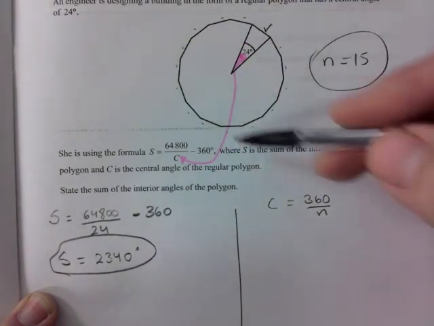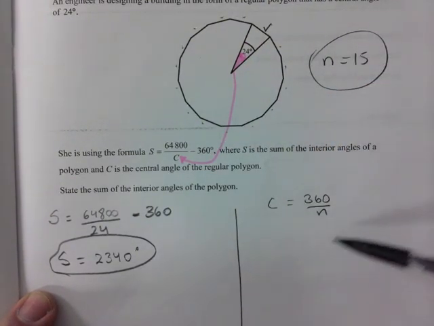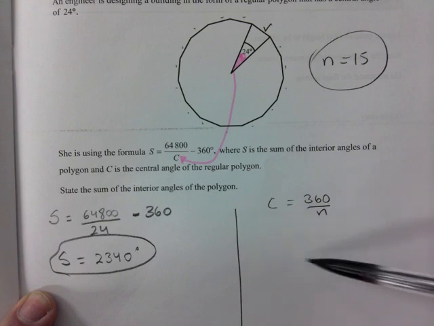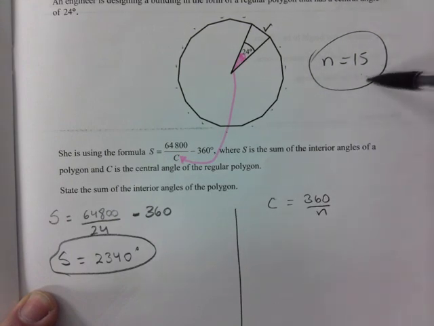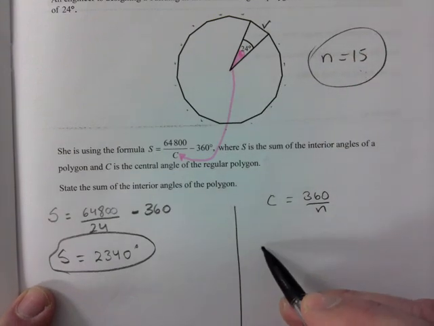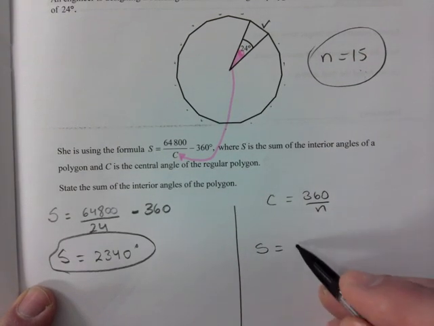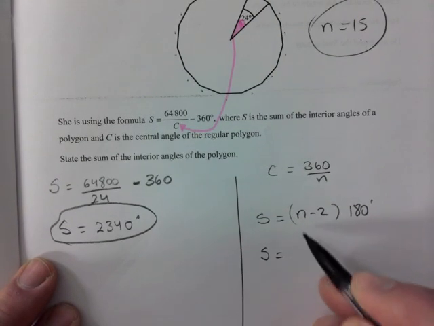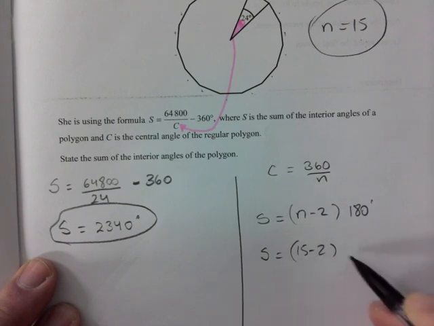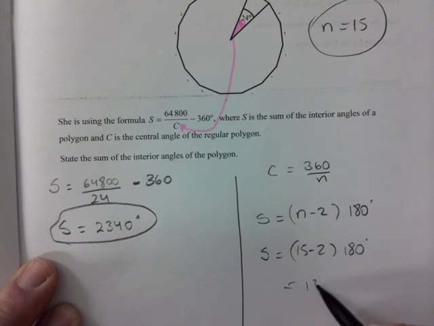In this case, I could count, but you could have also figured out the number of sides by using this one and working backwards, because you know central is 24. But let's say, hey, I'm just going to count. What's the formula for sum of interior angles? It's n minus 2 times 180, correct? So we would go, well, 15 minus 2 times 180, that's 13 times 180.